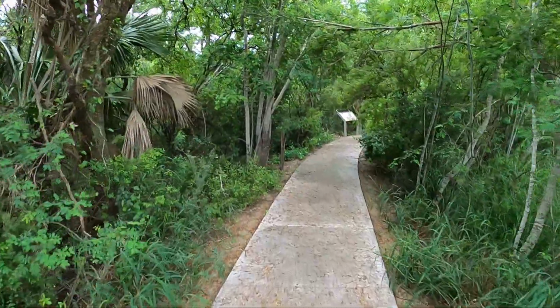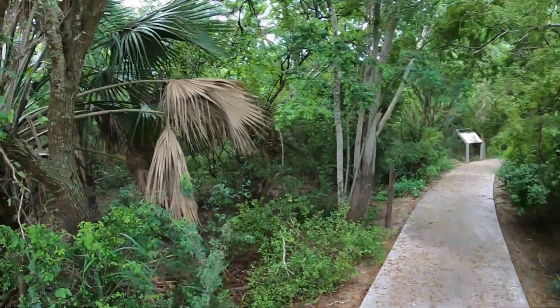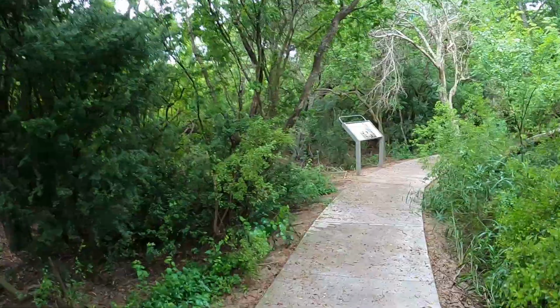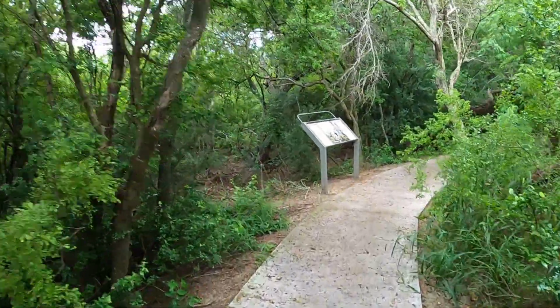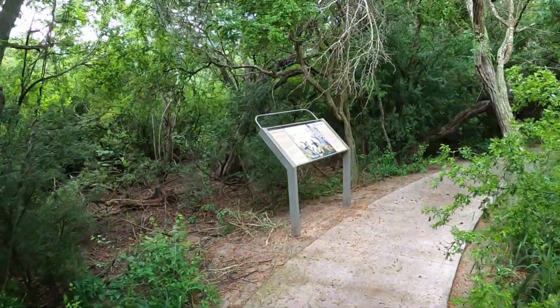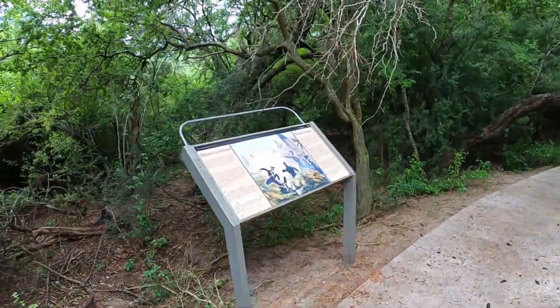Nice little side trail through the trees here. Really pretty. This might be a great place to do some bird watching, as there are many tropical species down here in this part of Texas.